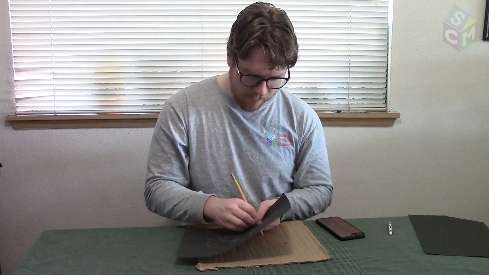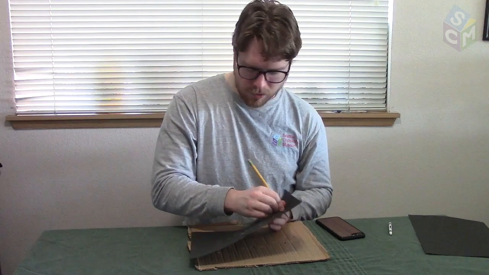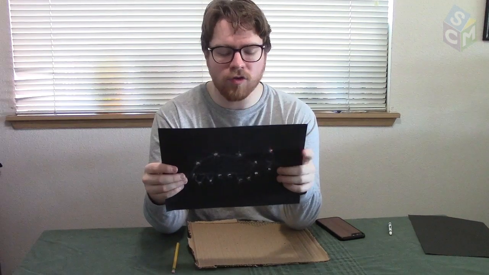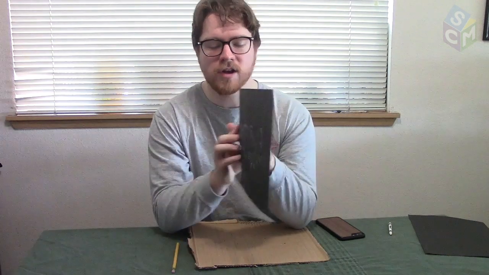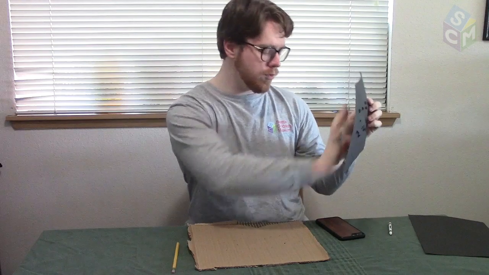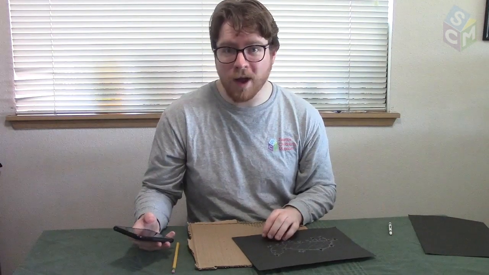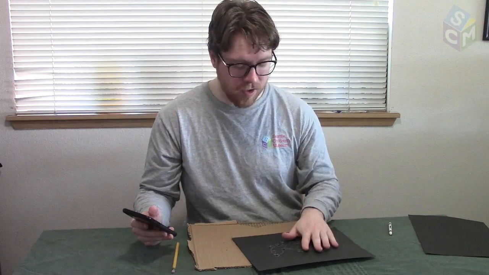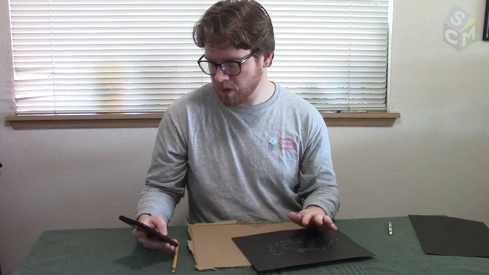So once you have all your holes punched, like so, you're going to need to go into a dark space and use your flashlight to shine through your paper. I don't have a dark space right now that I can go into, but later tonight we're going to go and see if we can see our stars shining on a big wall here at my house.